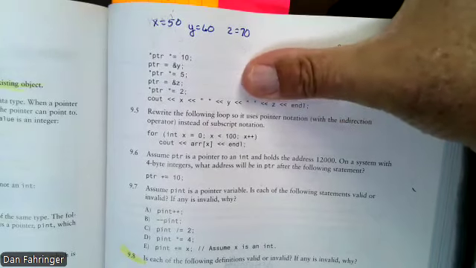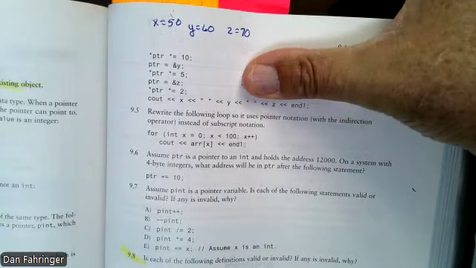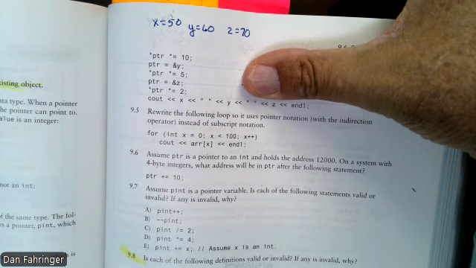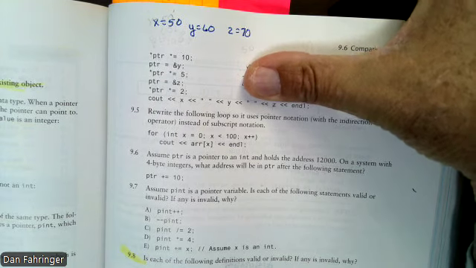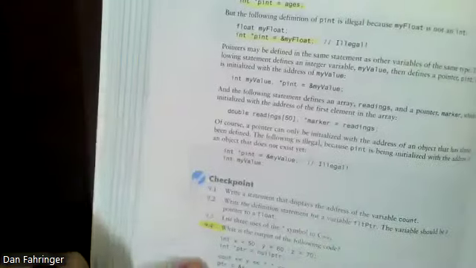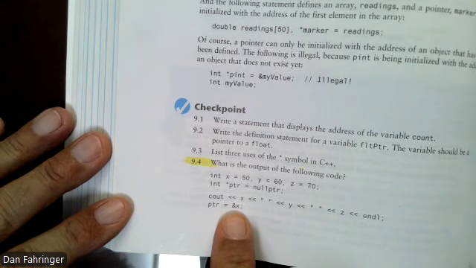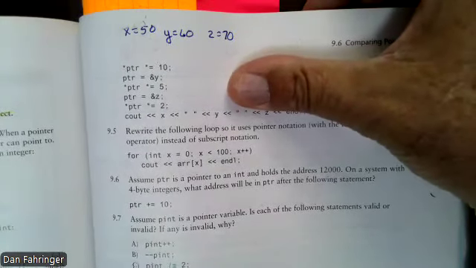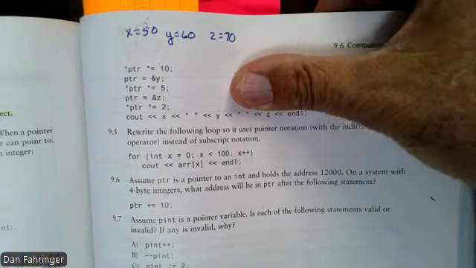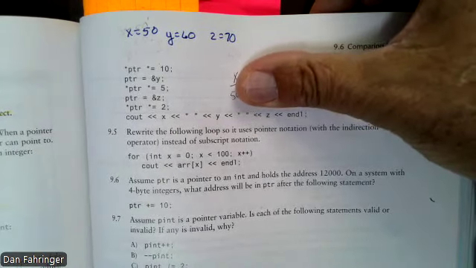X gets the value of 50, Y gets the value of 60, and Z has the value of 70. That's from the previous page. All right. Pointer equals ampersand X to start. I'm coming back over here. I have pointer gets the address of X. So now when I come over here, what is the new value of X?